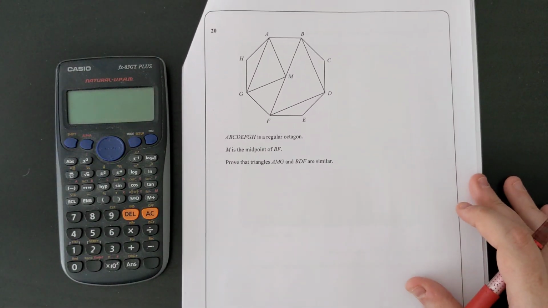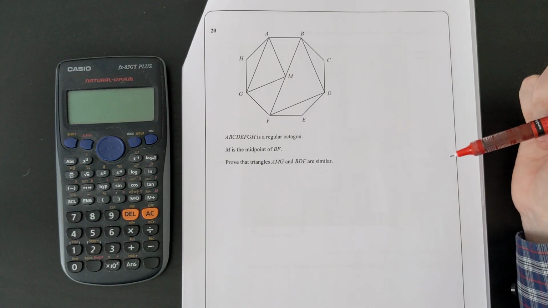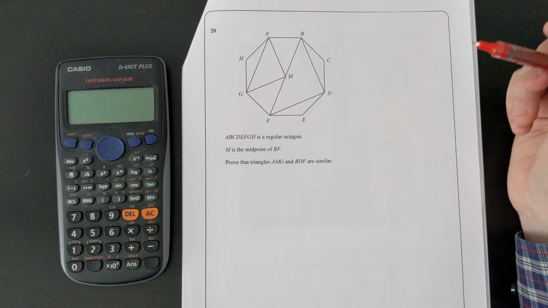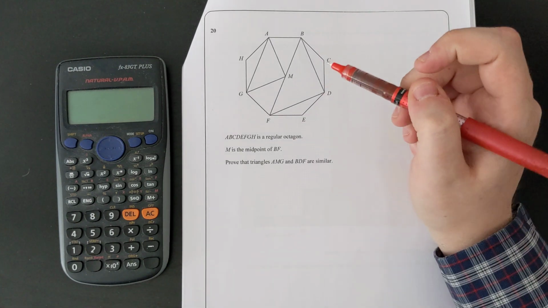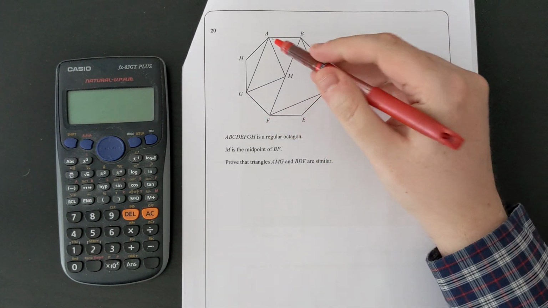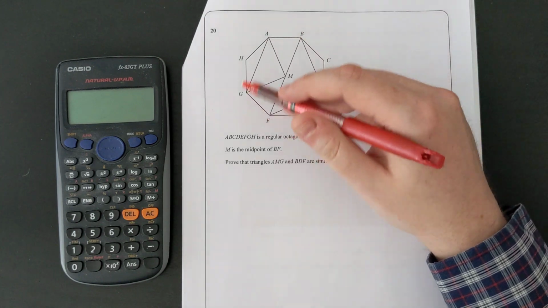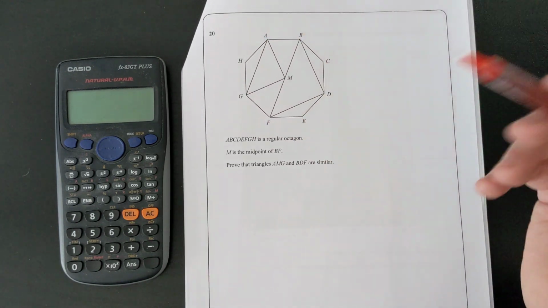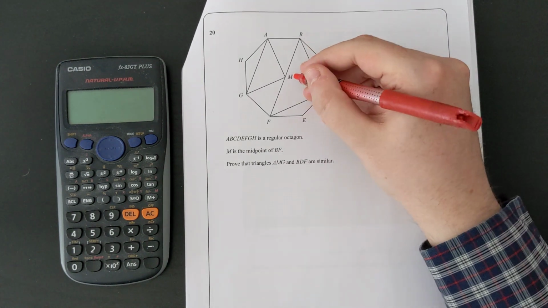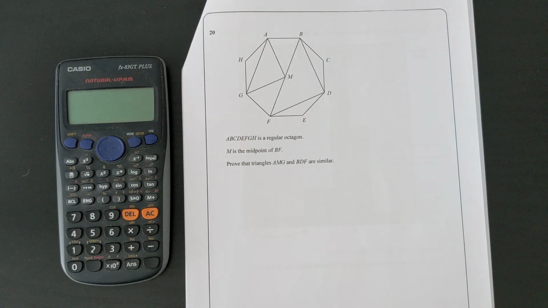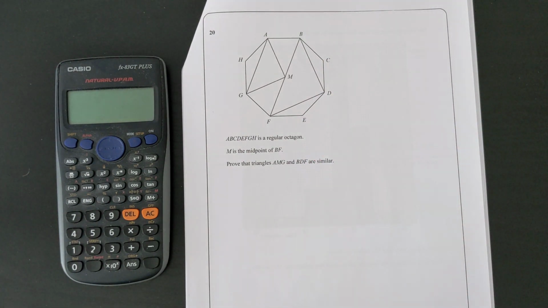Question 20. I have a very different approach to this to the mark scheme, so you might want to read the mark scheme approach as well. I just think it's a weird thing to expect you to see, and this is indeed a weird question. A, B, C, D, E, F, G, H is a regular octagon. That tells me all these angles are going to be the same, and all of these lengths, AH, AB, and so on, are all the same length. M is the midpoint of BF. In other words, M is the centre of my regular octagon. Prove that triangles AMG and BDF are similar.